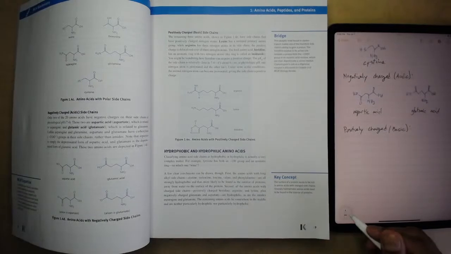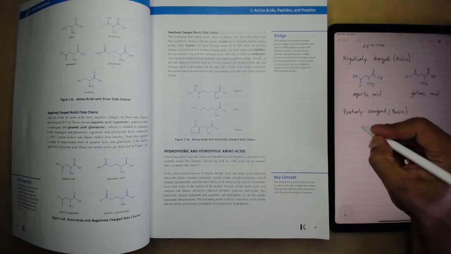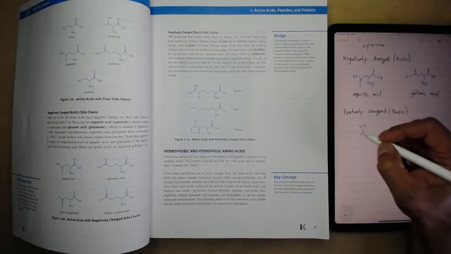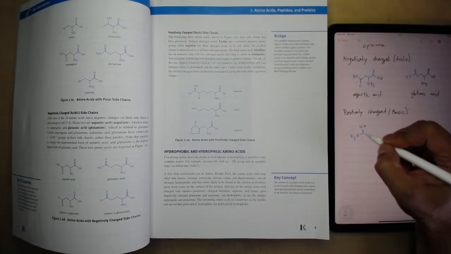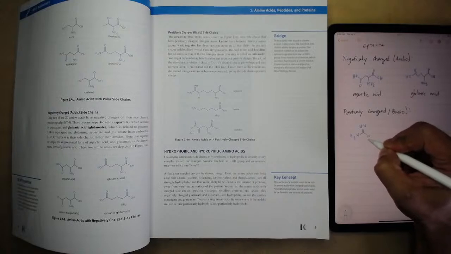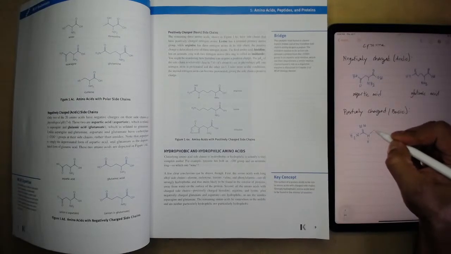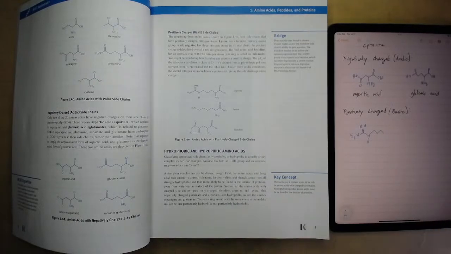Let's draw these complicated amino acids. Starting with arginine, which has 3 nitrogens in the side chain, and 4 carbons.